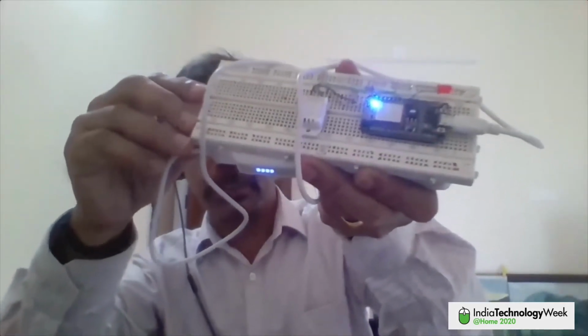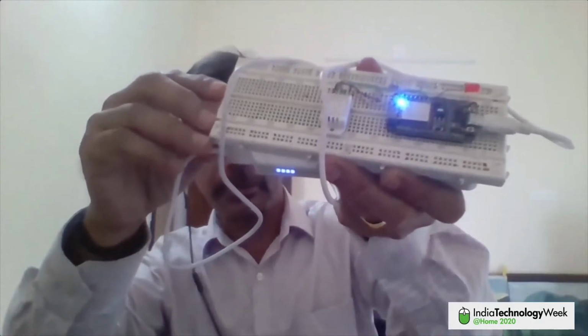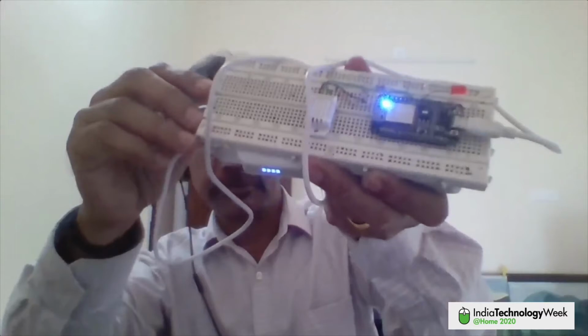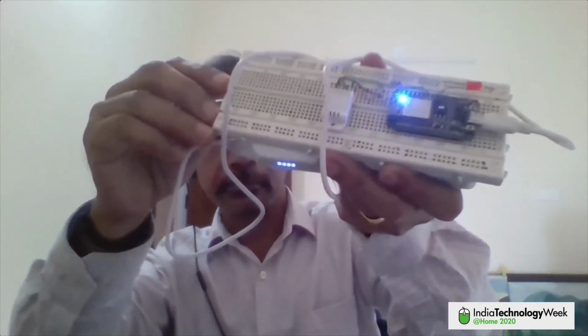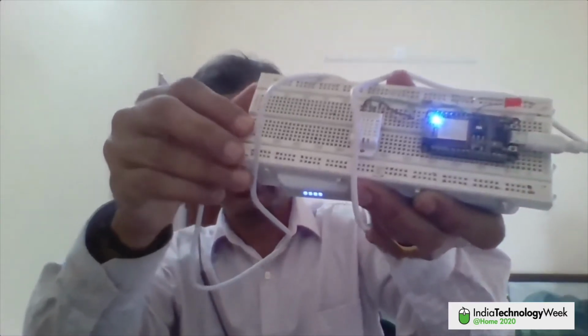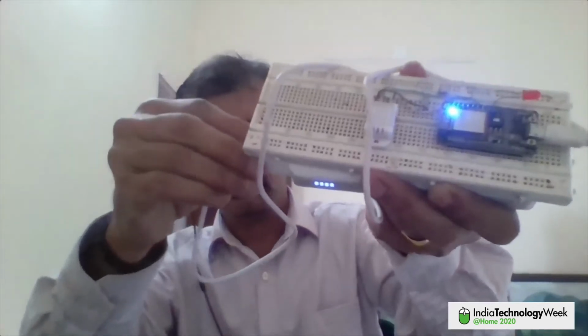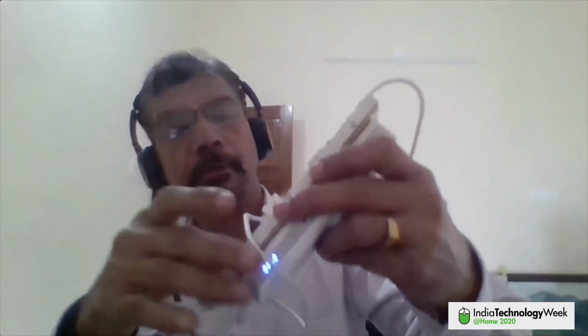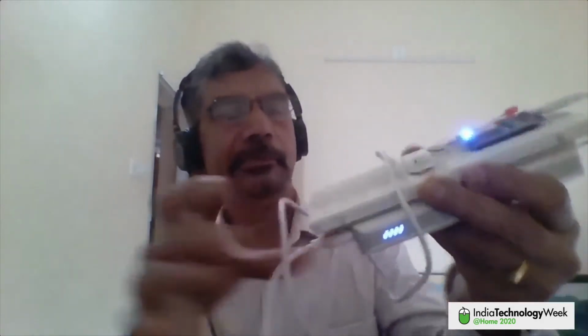It is going to connect to the local Wi-Fi. Start it again.